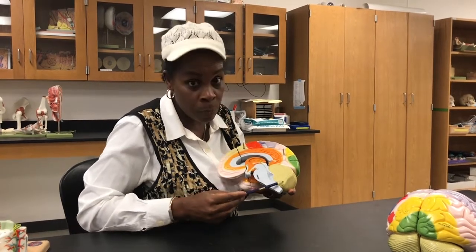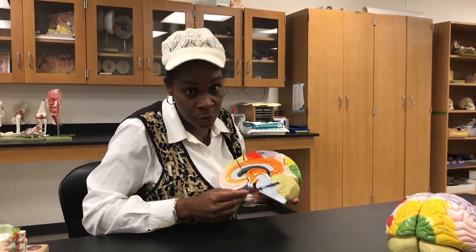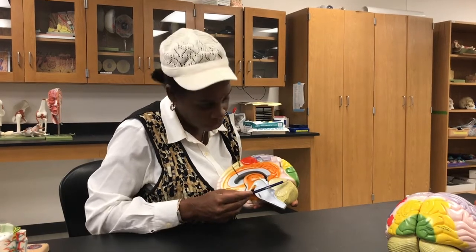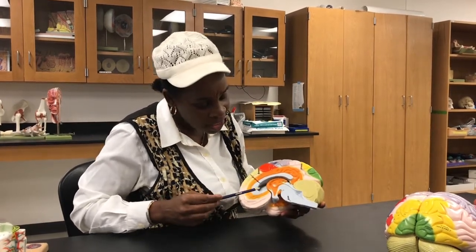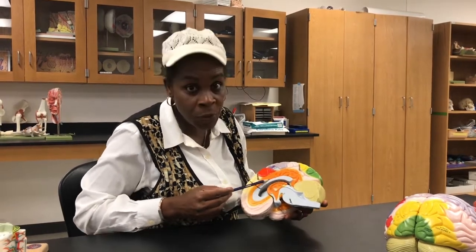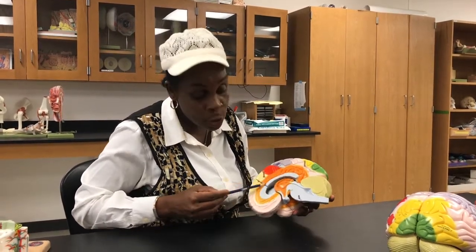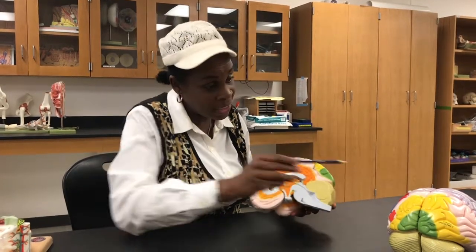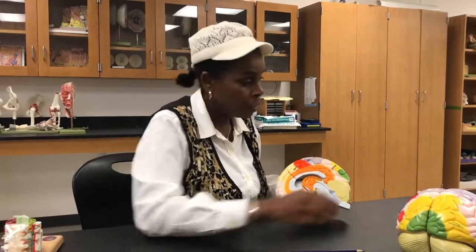Here you see the cerebellum. It looks like a tree here. This is called the arbor vitae. Then inside, you can see this line here, the corpus callosum, made of fibers connecting the left and the right hemisphere. So the brain hemisphere will be half of the brain.